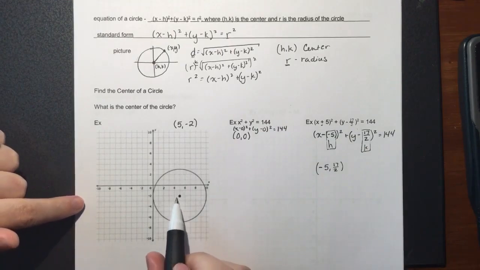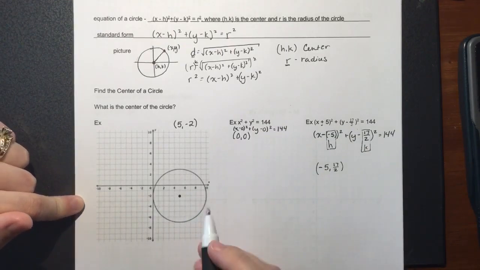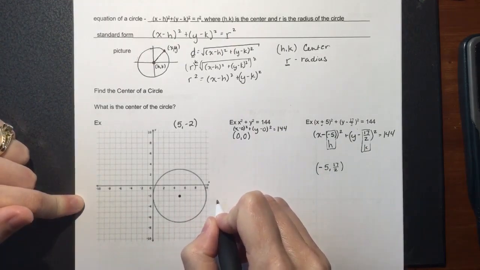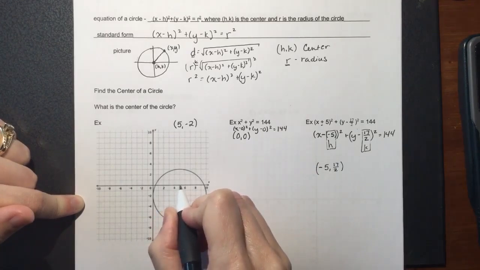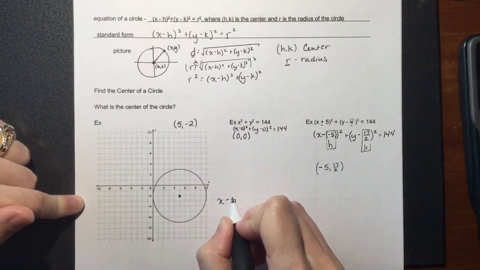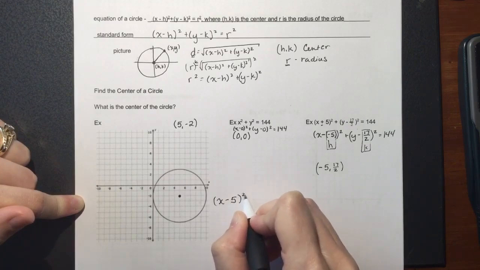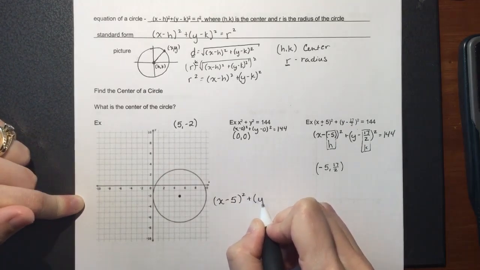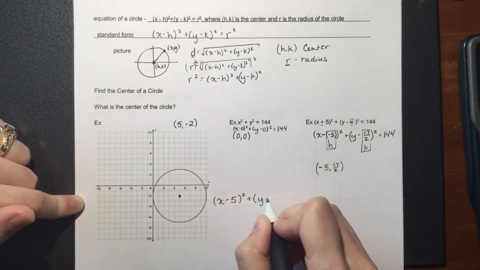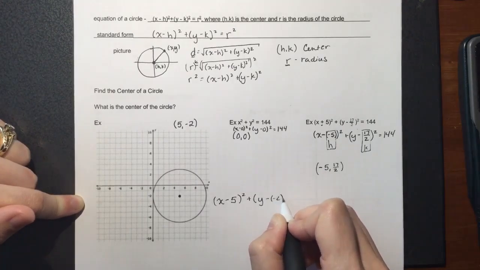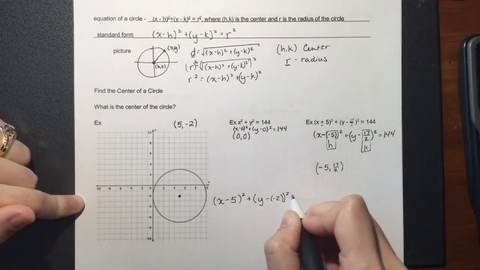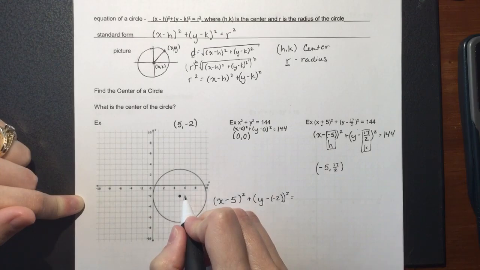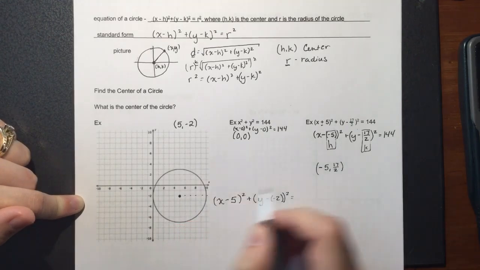So if we were to write the equation for the circle right here, we would have x, and it's a +5, so we have the opposite of it. So (x minus 5) squared plus (y minus -2) squared is going to be equal to, and then the radius is 1, 2, 3, 4, 5, squared.